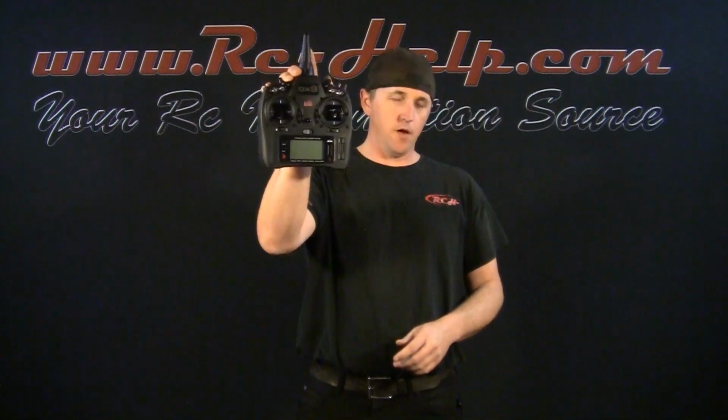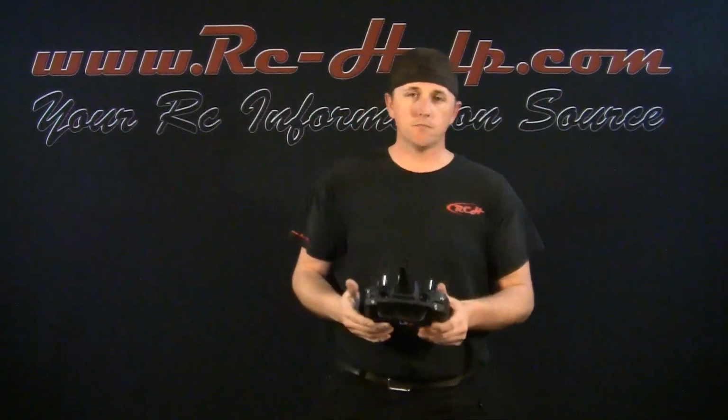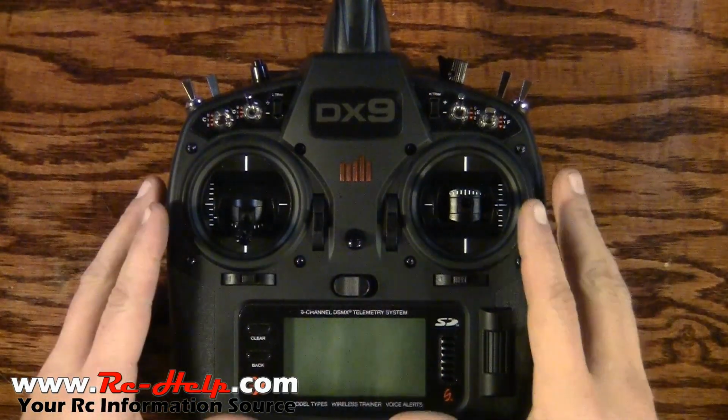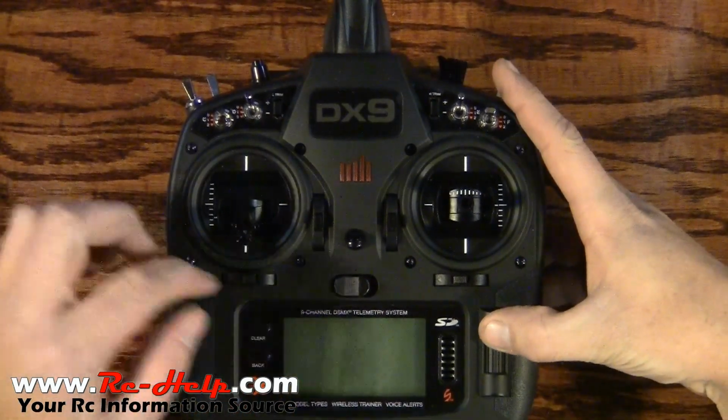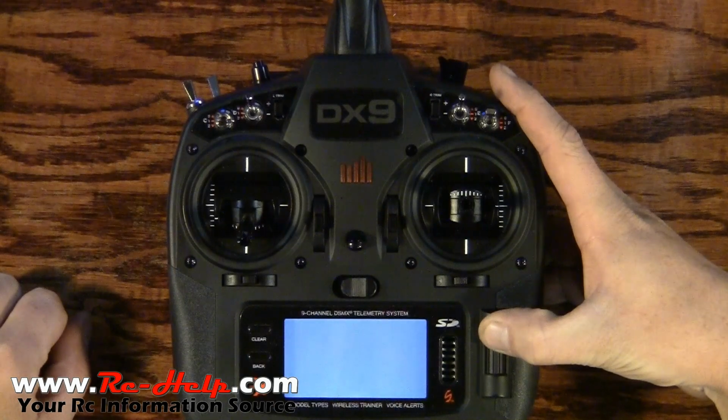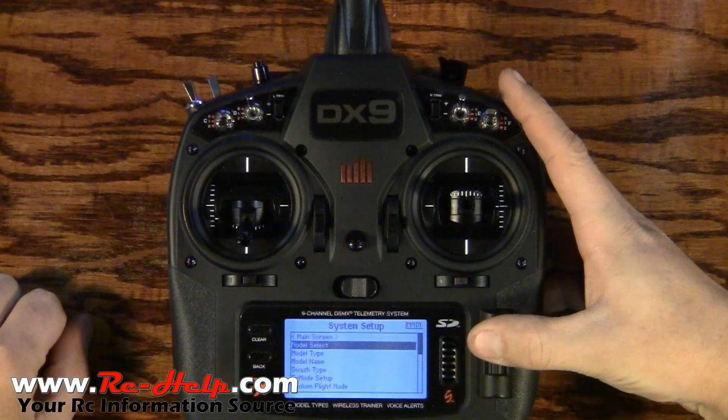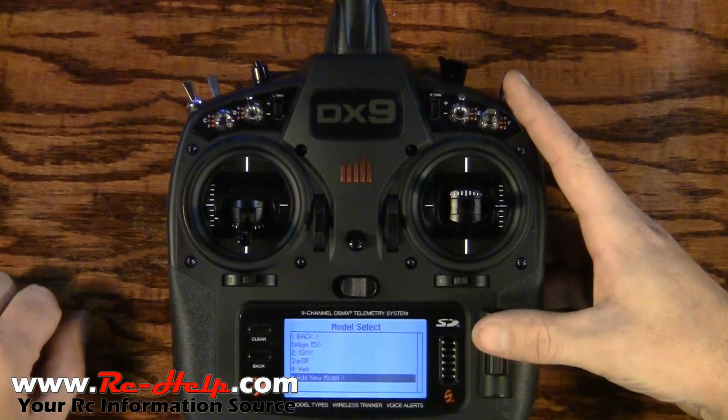So let's go ahead and dive up close and I'll show you guys how to get an airplane in your radio and get ready to start flying. Alright, so there's three ways that you can go in and make a model in your radio. The first, push and hold the roller and turn your radio on. Then go down into model select and then add new model.